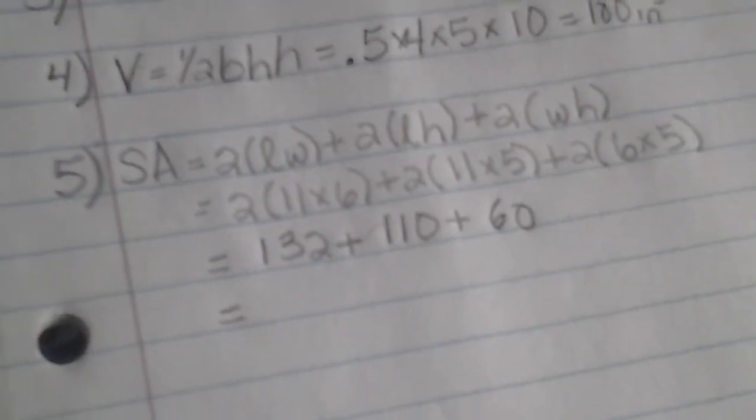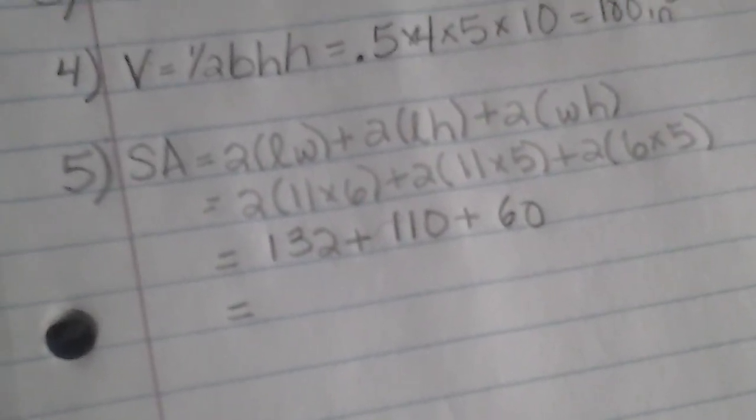Then we add all that together and we get the surface area. So 132 plus 110 plus 60. So we have a surface area of 302 meters squared.